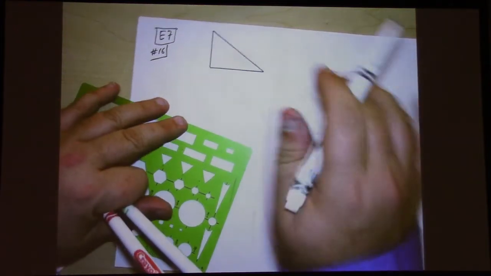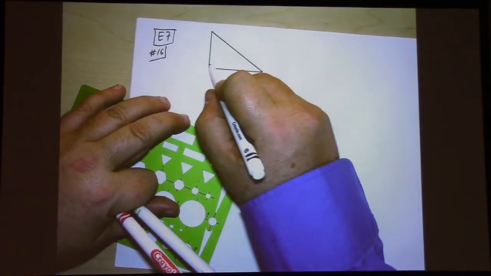where no two sides have the same length. What's that called?